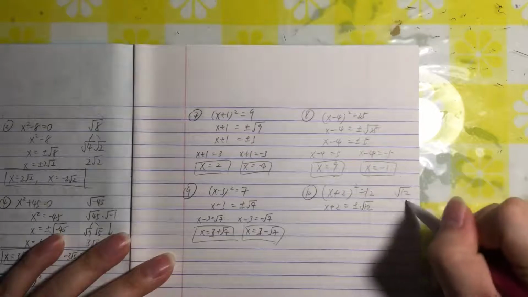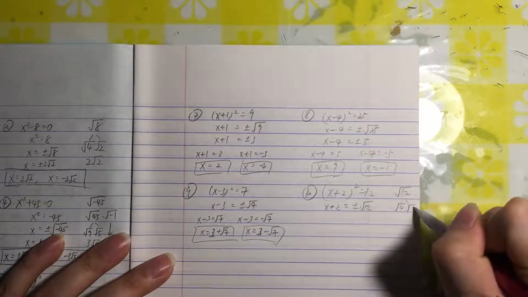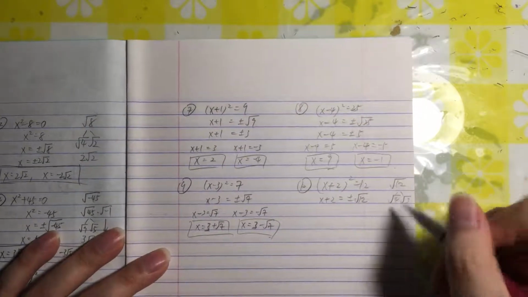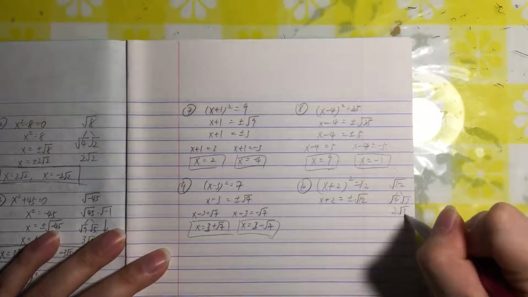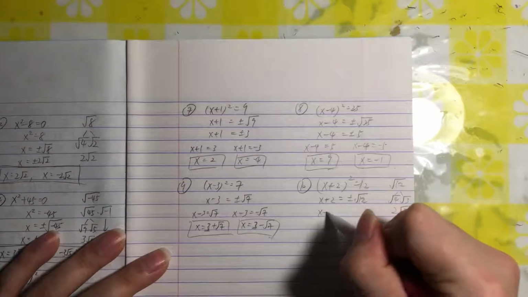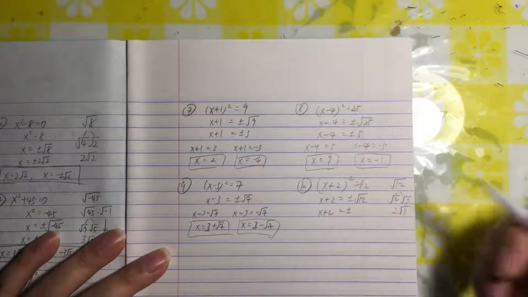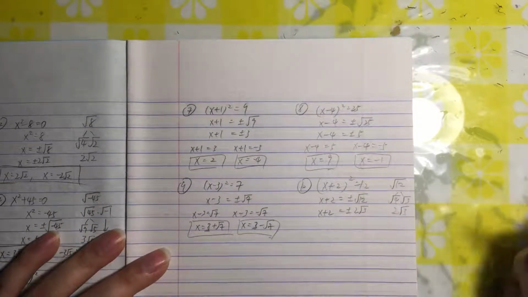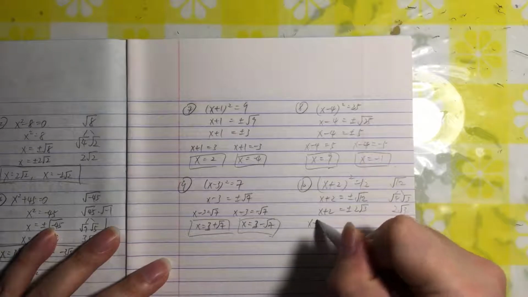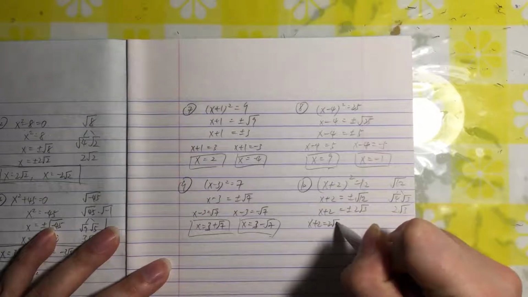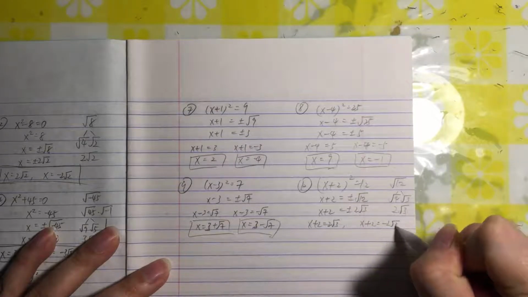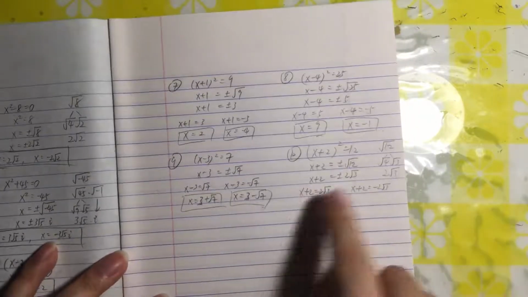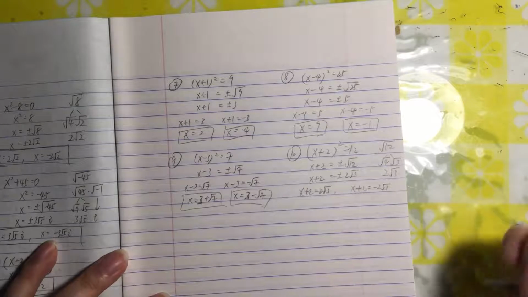Square root of 12 can be rewritten as square root of 4 times square root of 3. And we know that square root of 4 is 2. Square root of 3 cannot be reduced, so I leave it the way it is. So x plus 2 equals plus or minus 2 square root of 3, which means x plus 2 equals 2 square root of 3, or x plus 2 equals negative 2 square root of 3.